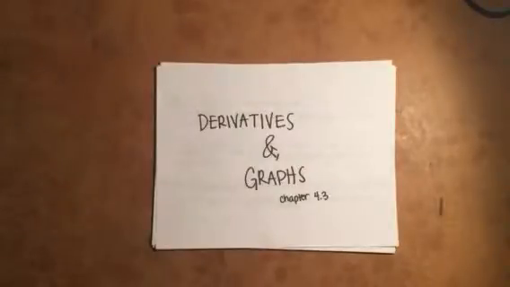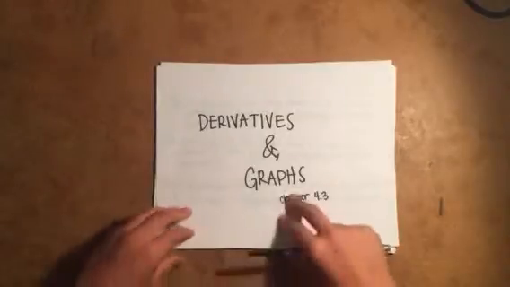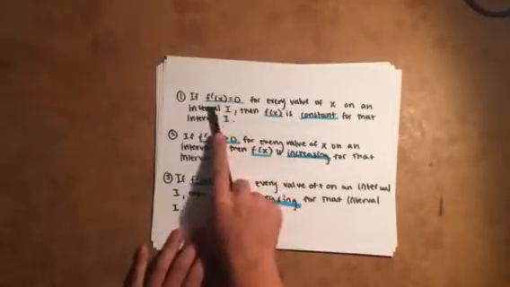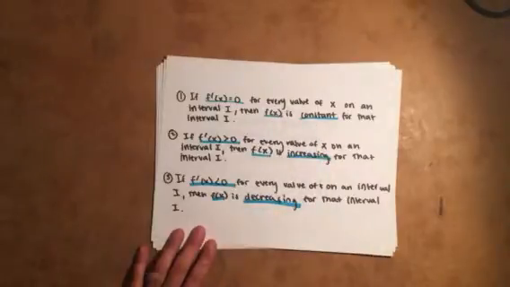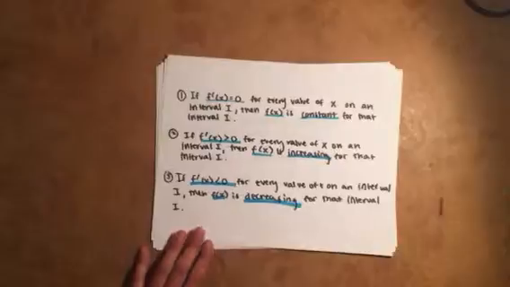Today, I'm going to be talking about Chapter 4.3, Derivatives and Graphs. So first, to review some basic information, if the first derivative of a function is equal to 0, then that function is constant. If it is greater than 0, then that function is increasing, and if it's less than 0, then that function is decreasing.